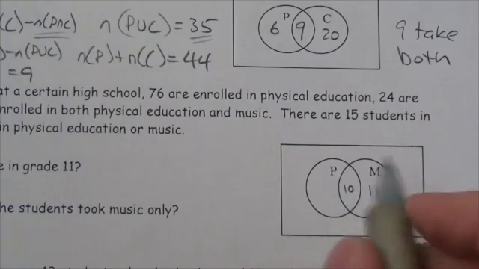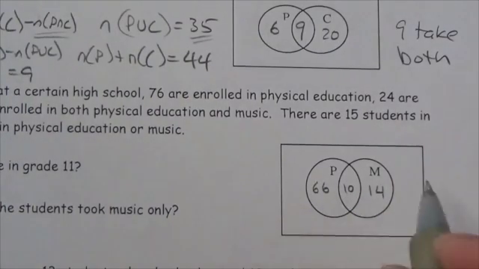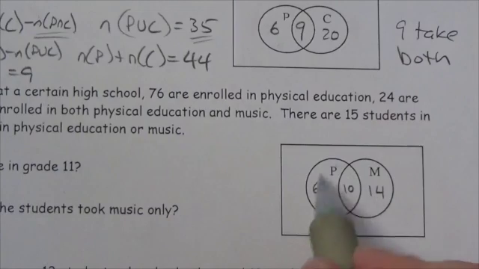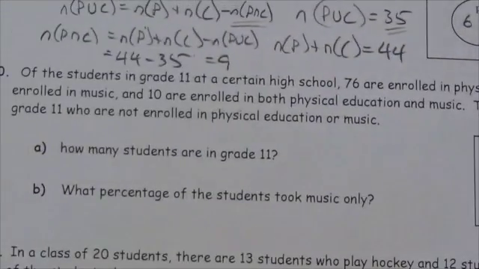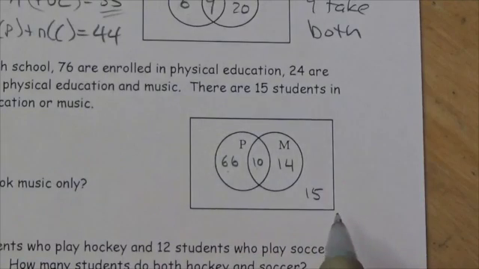76 are enrolled in physical education, which means there are 66 enrolled in just physical education, so that the total between those two is 76. So the total number in phys ed here is 76. Now, there are 15 who are not enrolled in physical education or music, so they're out here. Now, the first question is how many students are in grade 11?